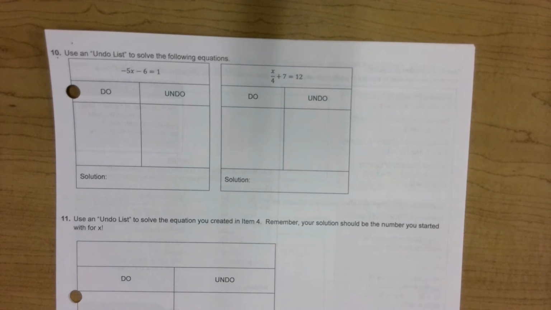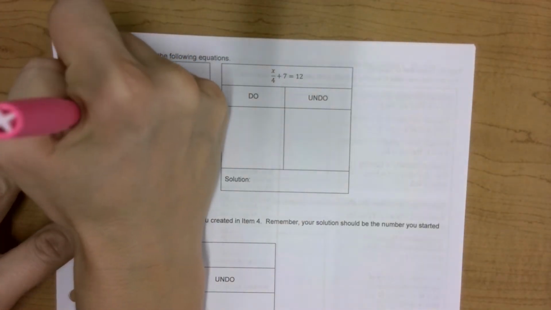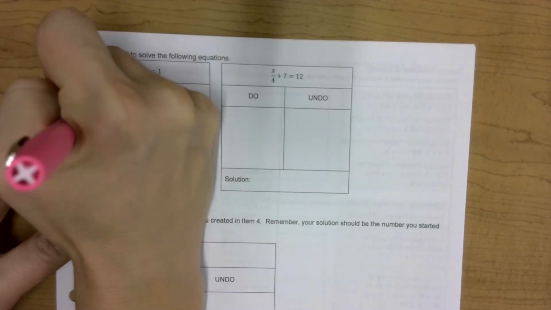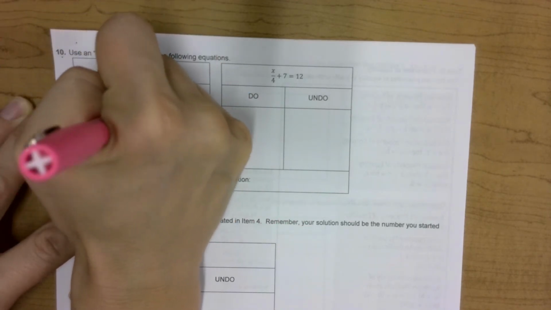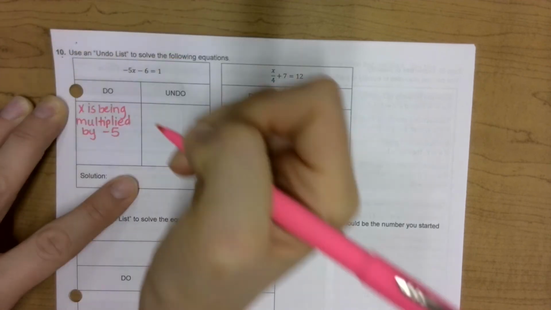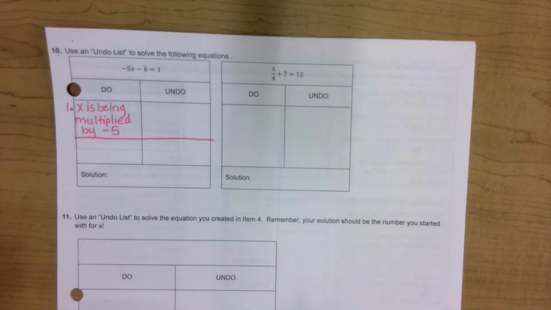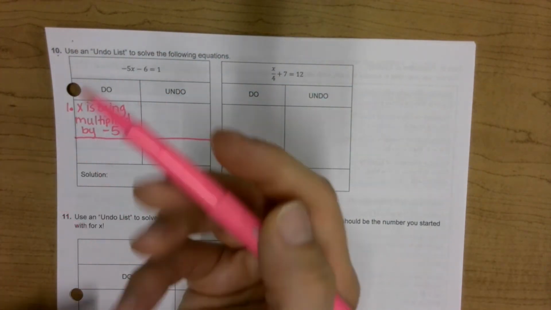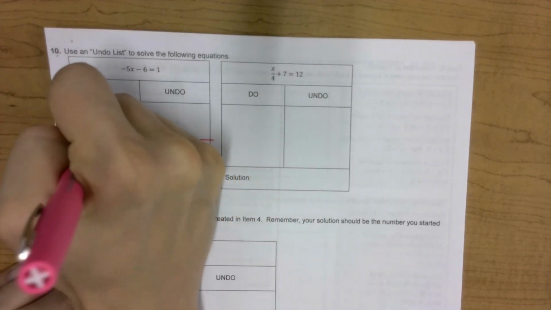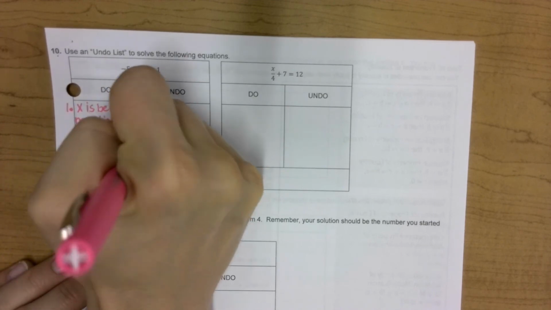Okay, so let's go over number 10, this first one: negative 5x minus 6 equals 1. So the do here is we have negative 5x. So x is being multiplied by negative 5. So that would be our first step. I guess I could draw a line to break it up. And then we have minus 6. So subtract 6 from negative 5x.